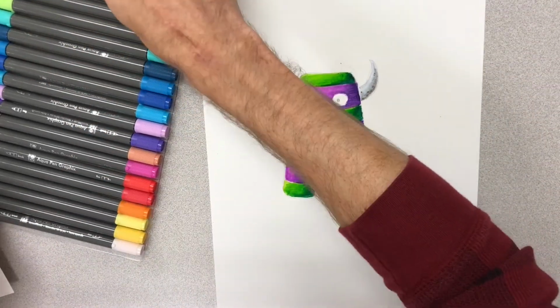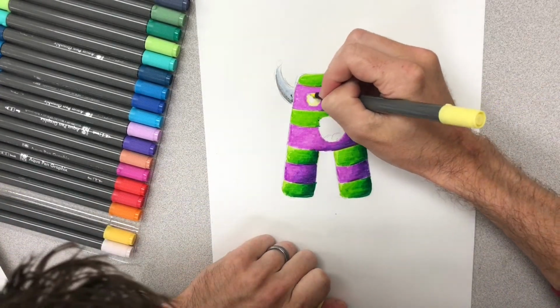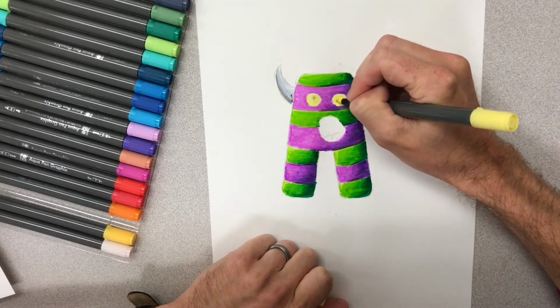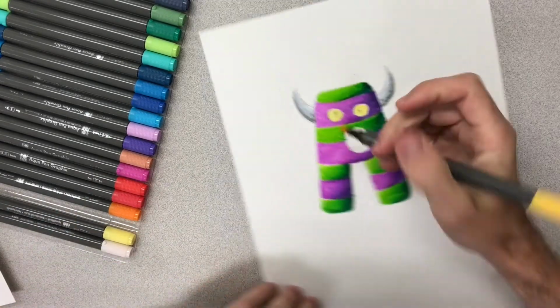Okay, and then the eyes, I'm gonna start with this light yellow. And this one, while it's still wet like that, I'm gonna pull in.